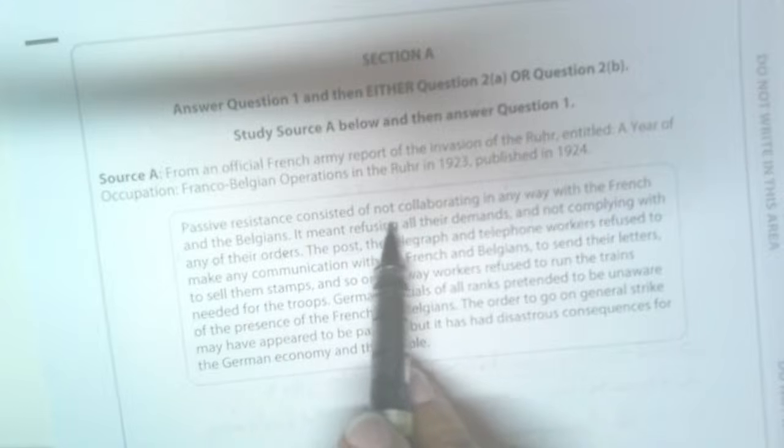Okay, so this one is from an official French army report of the invasion of the Ruhr entitled "A Year of Occupation, Franco-Belgian Operations in the Ruhr in 1923", which was published in 1924. So it's a nice source written literally around the time, and there's some lovely stuff in here. Passive resistance consisted of not collaborating in any way with the French and the Belgians. It meant refusing all of their demands and not complying with any of their orders. The post, the telegraph and telephone workers refused to make any communication with the French and Belgians, to send their letters and sell them stamps, and so on.